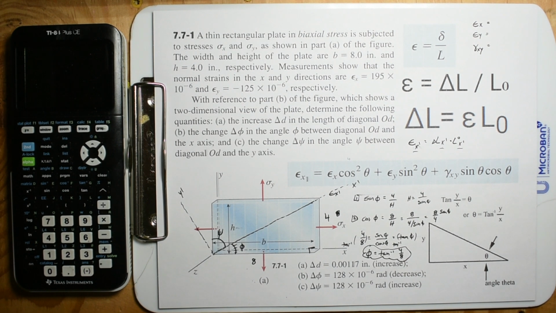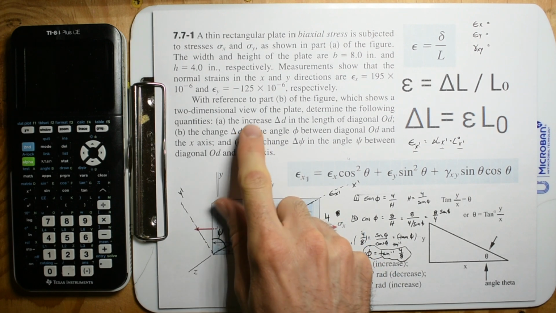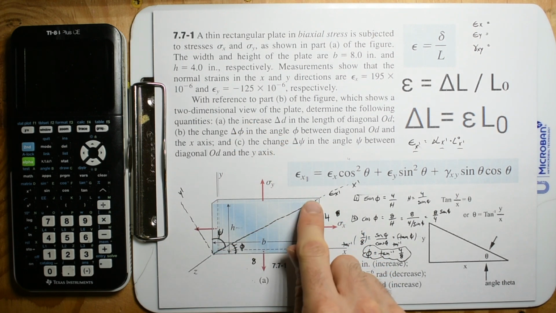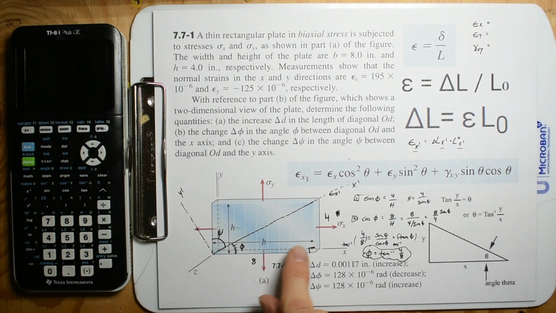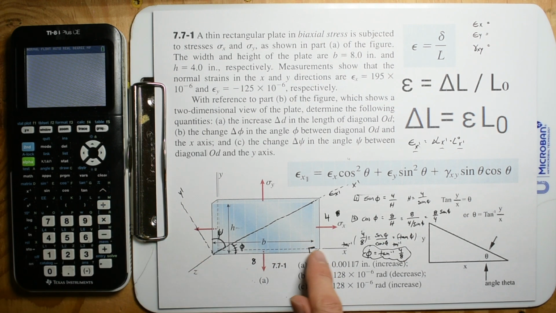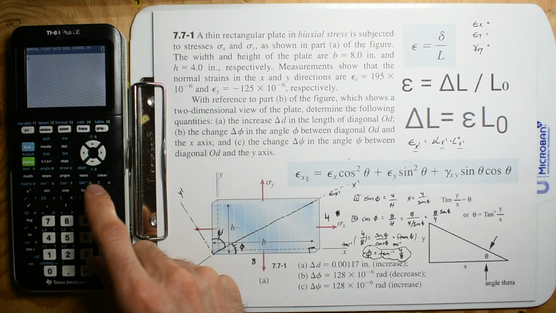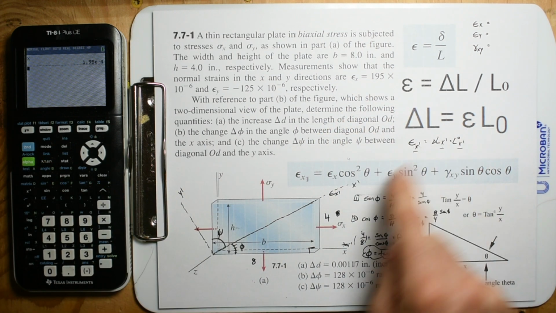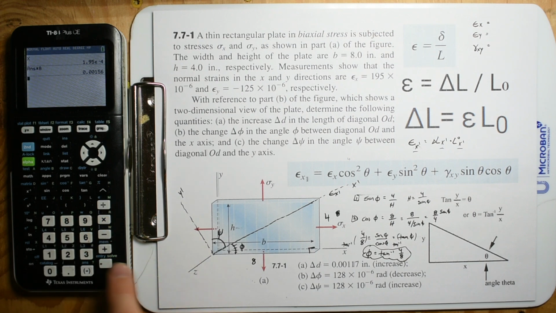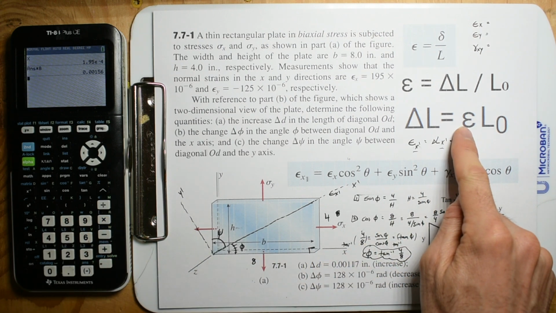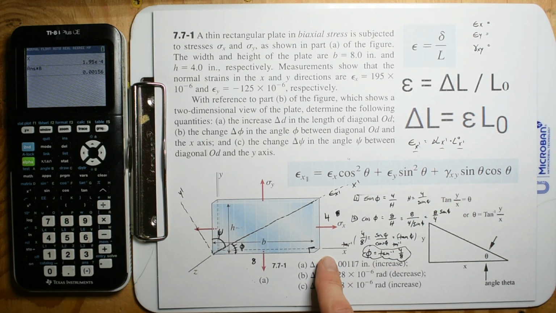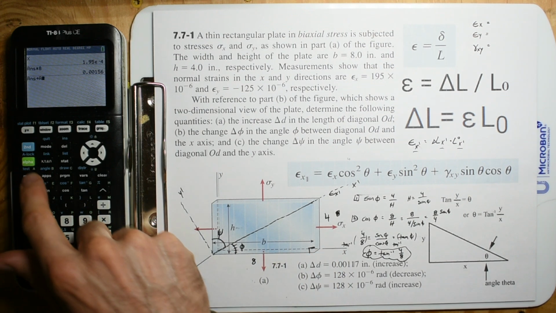Alright, so what do we want to do? So the increase in change in length of this, what did we spend our time doing? Well, let's in our calculator calculate those change in lengths again. So our x value is the strain, and we're going to multiply that by the initial length, 8. So strain times initial length is change in length. Okay, so now I know this is the change in length in the x. I'm going to store that as alpha a.